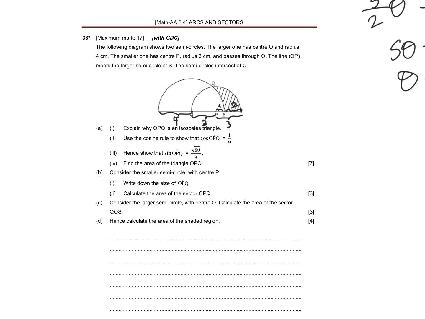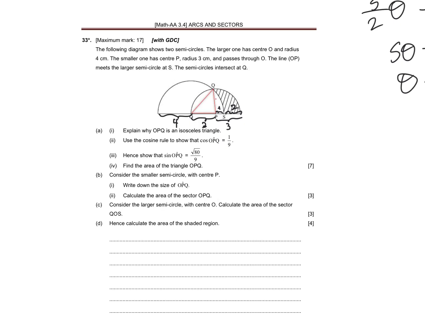All right, so explain why OPQ is an isosceles triangle. Well, PO is equal to PQ, they're radii. Okay, so now use cosine rule to show that cosine OPQ is 1 over 9. Okay, so we have this is 3, and that down there is 3. We are looking for that.